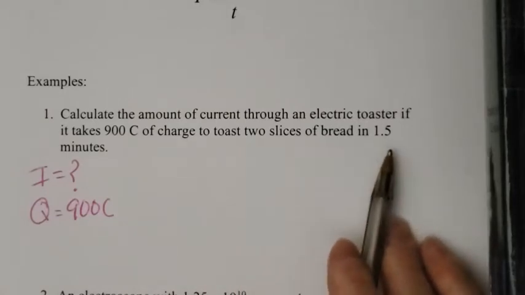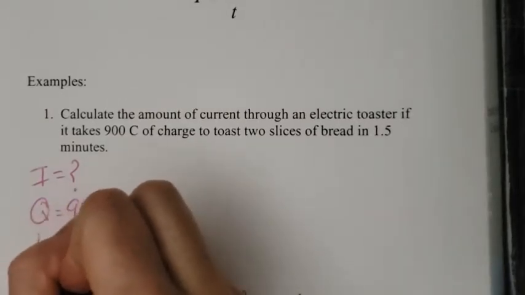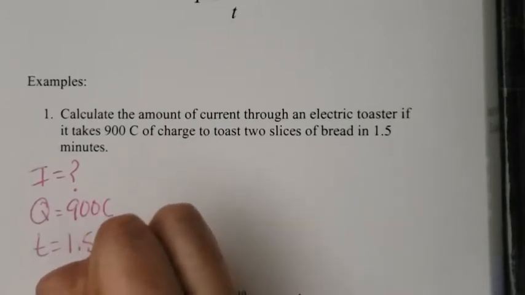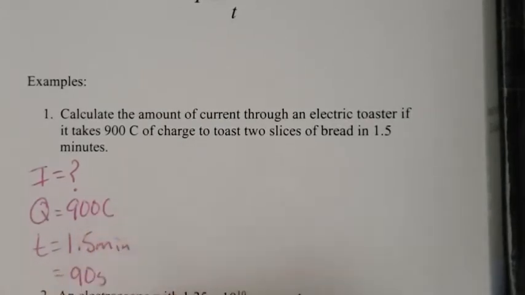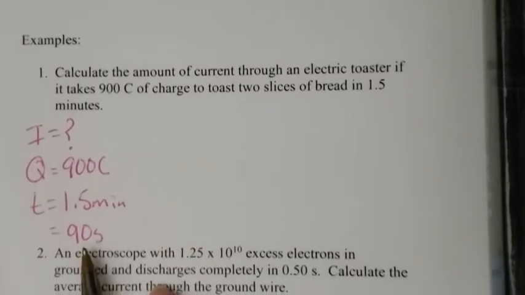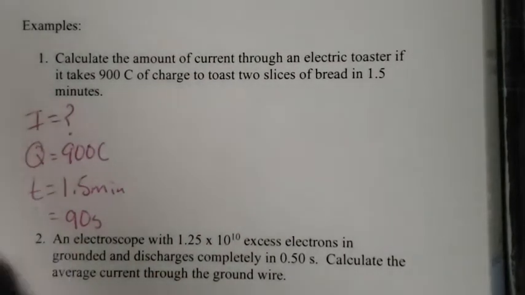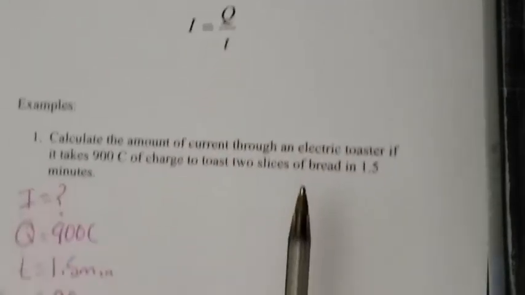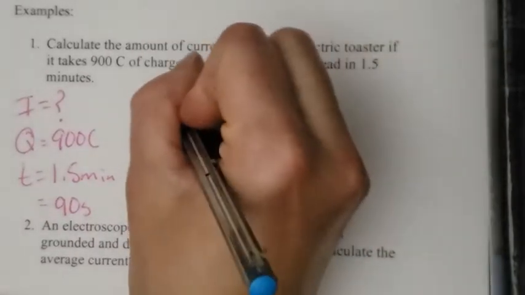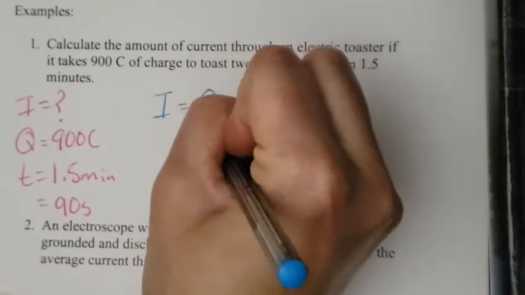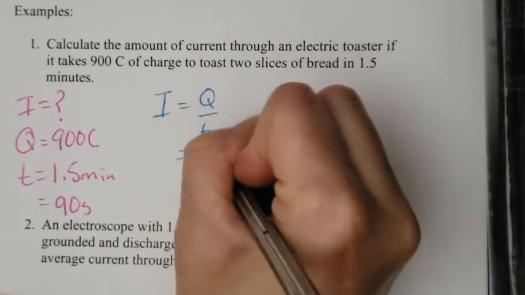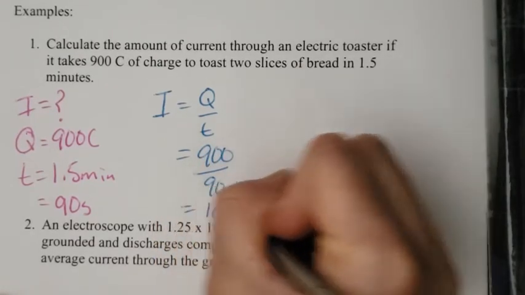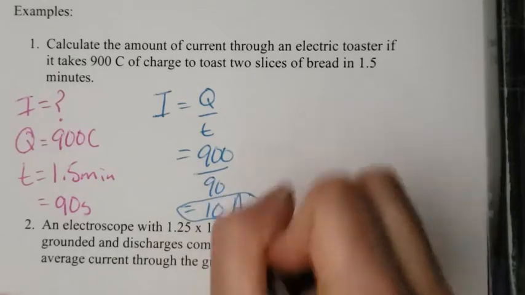2 slices of bread in 1.5 minutes. So minutes is always measuring time. 1.5 minutes is the same thing as saying 90 seconds. So we must be in seconds, not minutes. So let's keep going. We have one formula, which is up here. It's I is equal to Q over T. So let's write that down. I is equal to Q over T. Plug in what we know. So 900 divided by 90 gives us 10 amps.